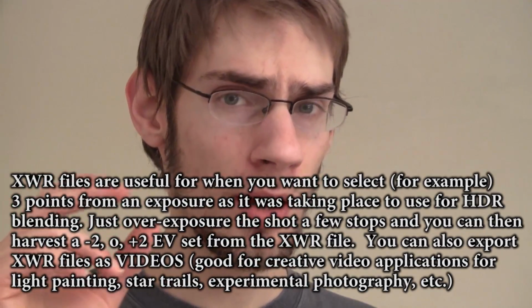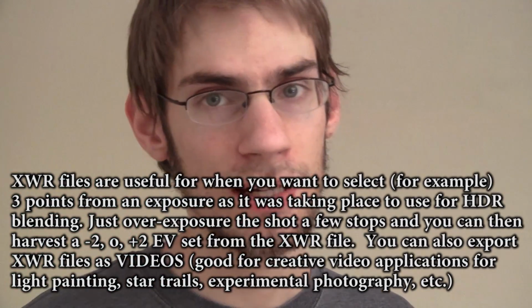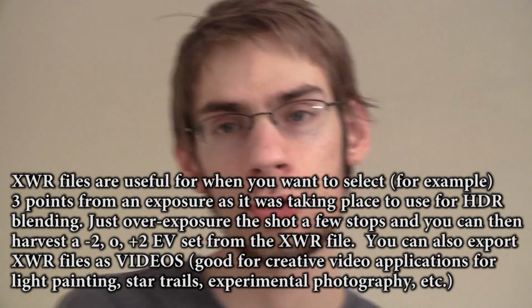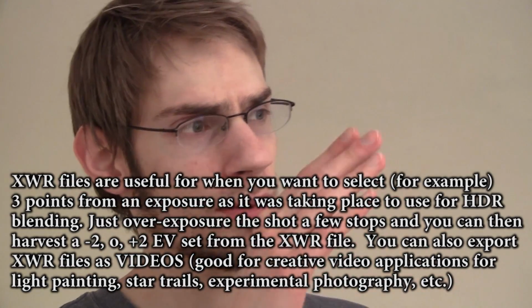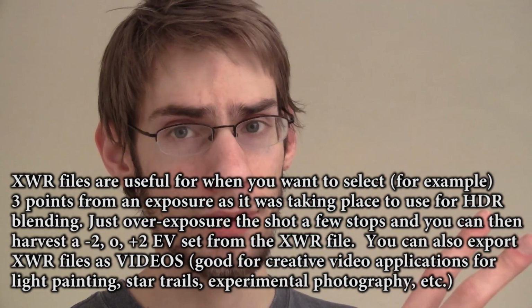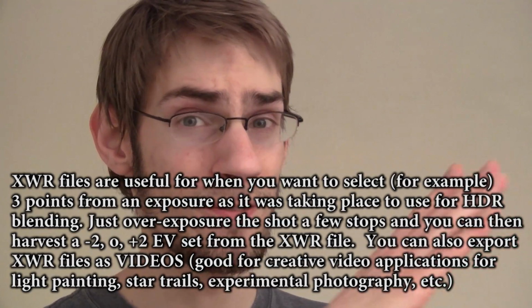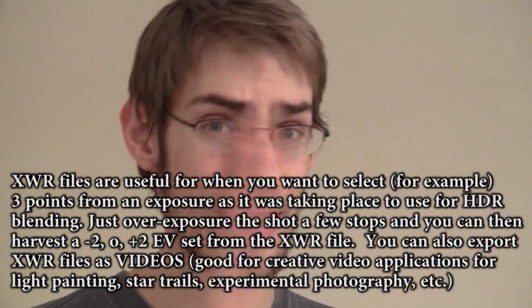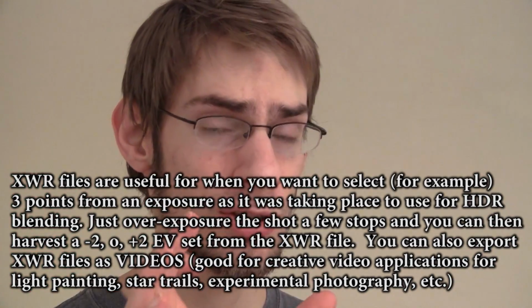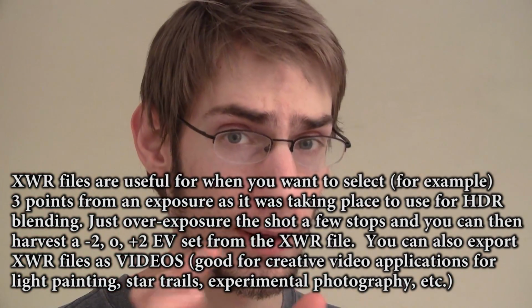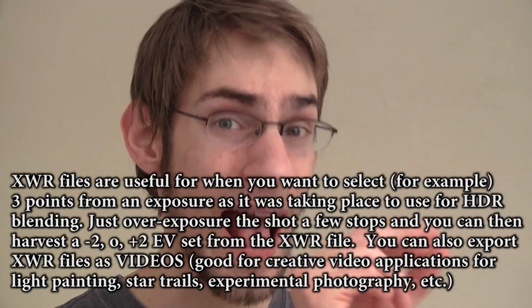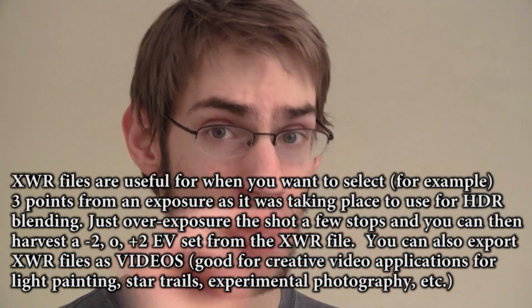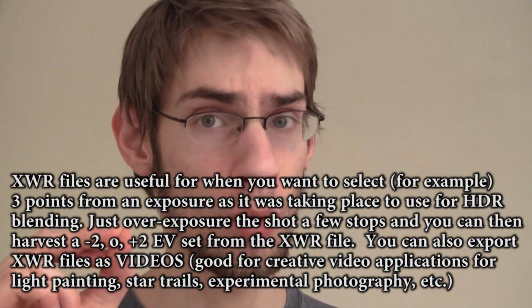So let's say you want to take a 5-second exposure with your neutral density filter on your camera, and you want the waves to be really soft, but you wanted to create a video file of that from the start of the exposure to the end of the exposure. The sensor can now literally record the action as it's happening from start to end of the exposure.